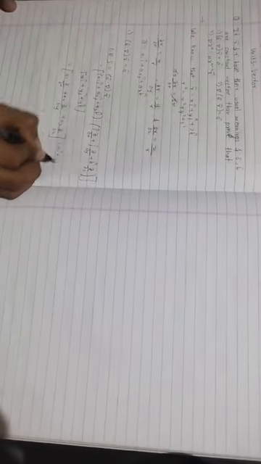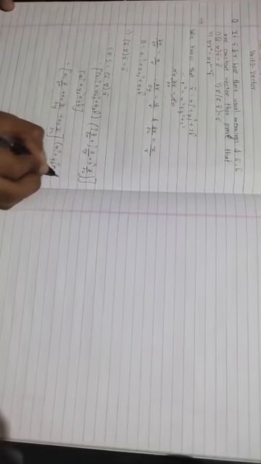And we know that r bar is equal to x i bar plus y j bar plus z k bar. Here the dot product of a and del becomes a1 ∂/∂x plus a2 ∂/∂y plus a3 ∂/∂z into x i bar plus y j bar plus z k bar.